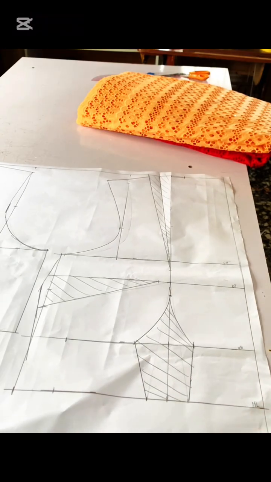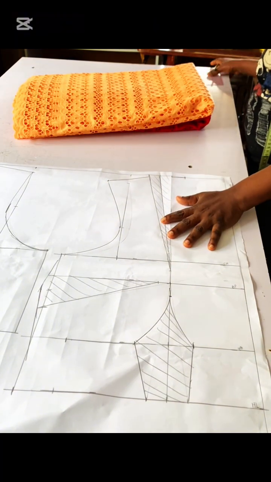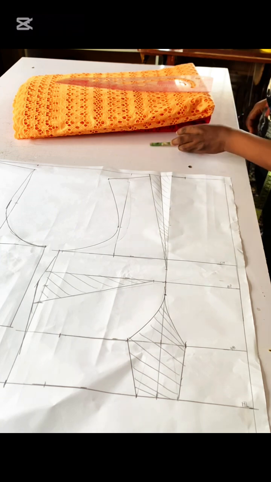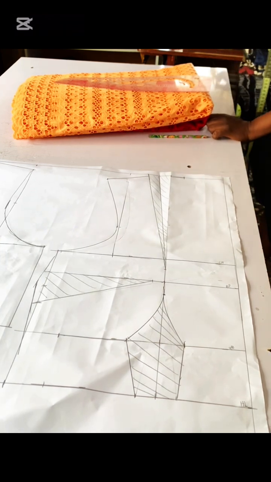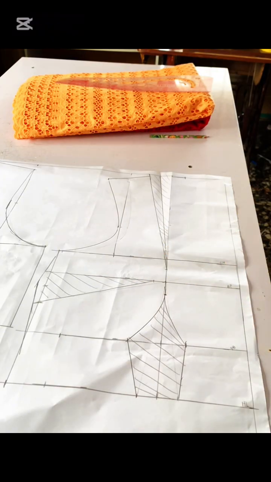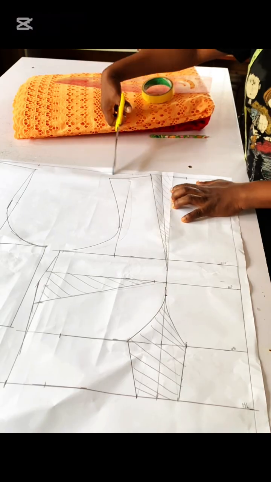So right now, let's get right into the tutorial. If you don't know how I came about this pattern, you can check through my page. I have a video on it. So what I'm going to do, first of all, is to close the shoulder darts, cut out the contour darts at the underbust, then close the side darts. And that is what I'm going to be doing right now.